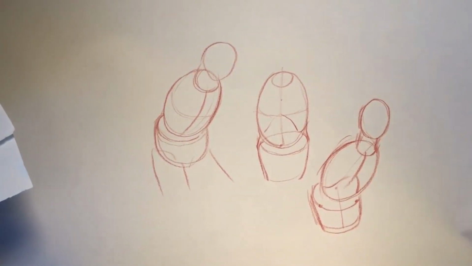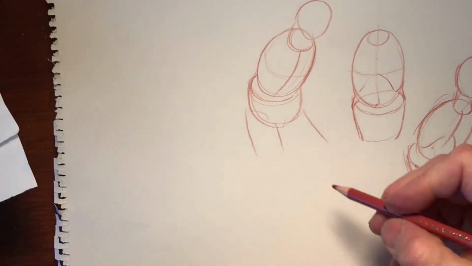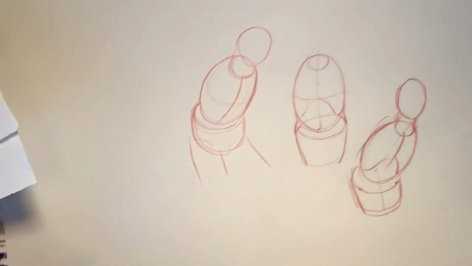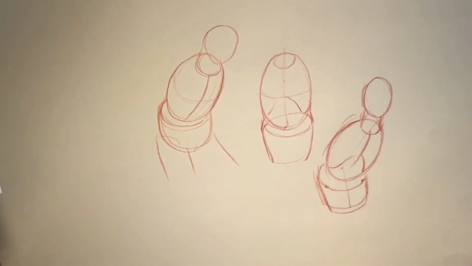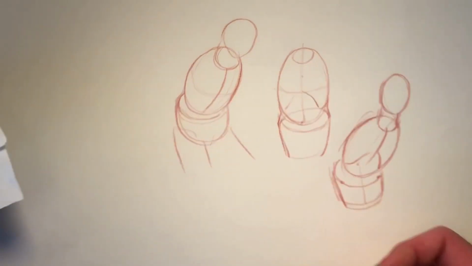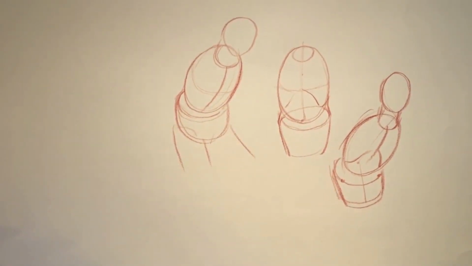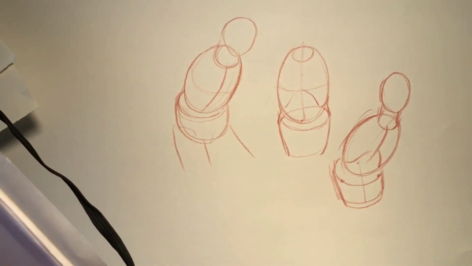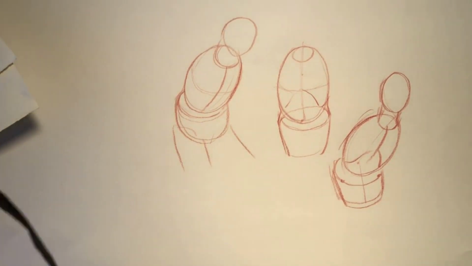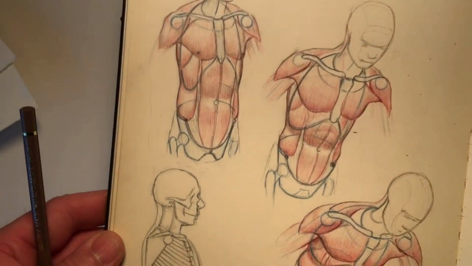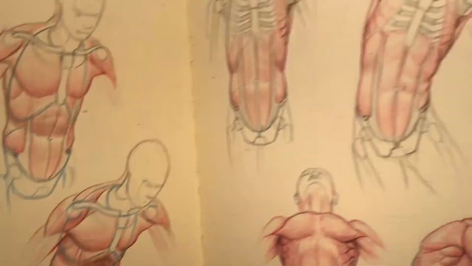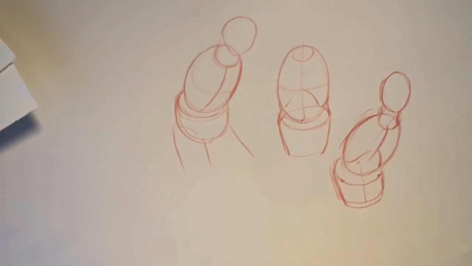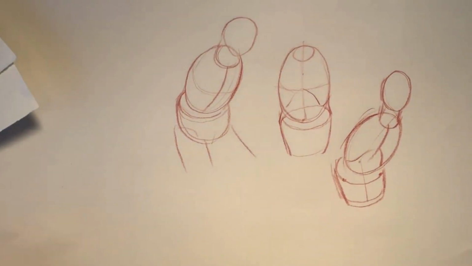So practice maybe sketching these very, very basic geometric volumes, and do not include the organic details too much, because they're going to be distracting. After that, you could start maybe putting in some more details for the muscles, but that's again for another time.